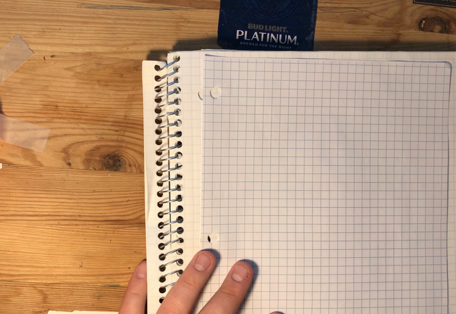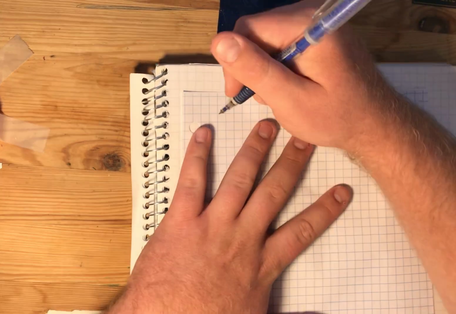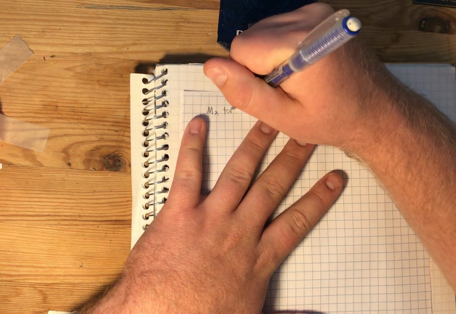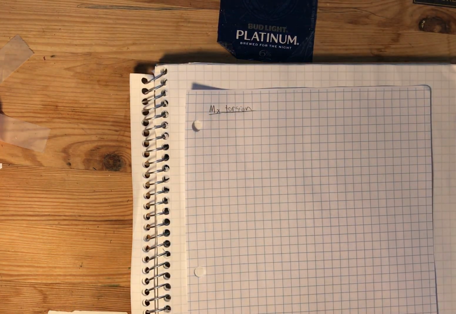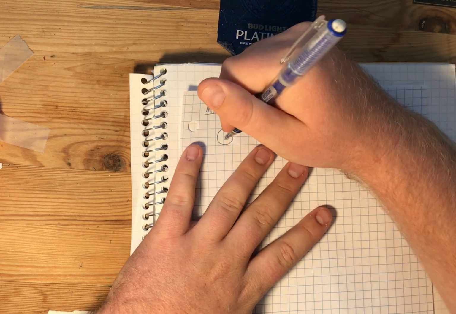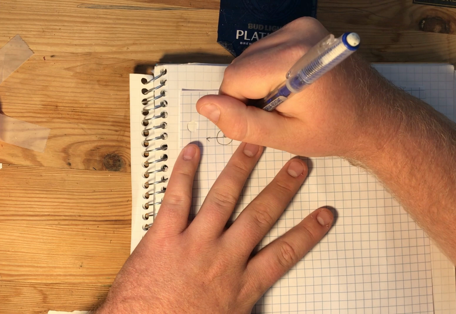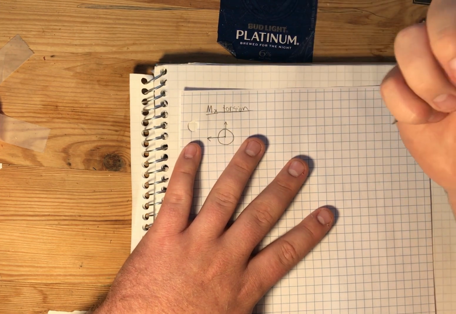So that means MX is going to be torsion. So I'm doing a cross-sectional view of the beam.